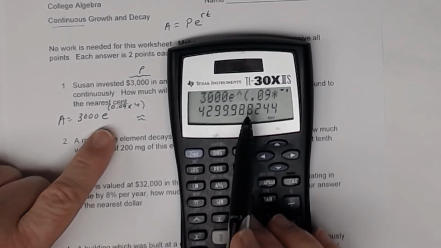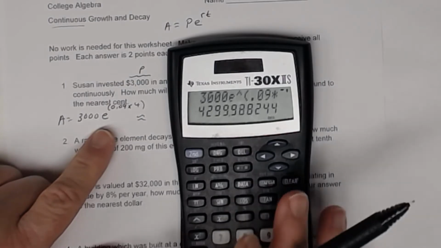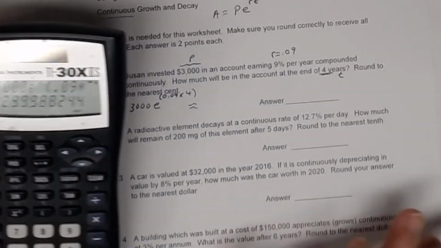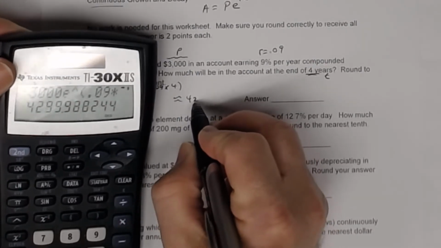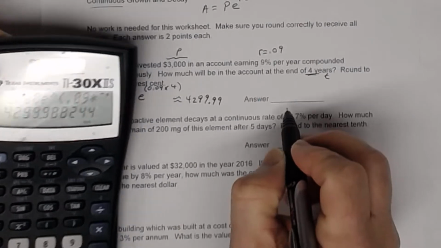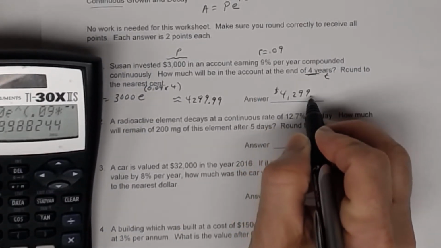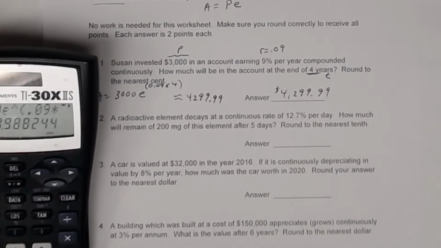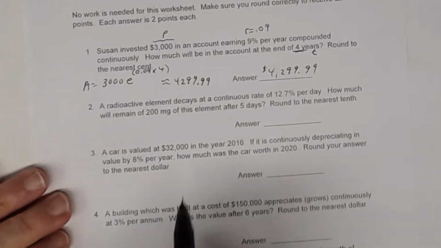Since that is 8, which is greater than 5, I've got to add 1 to the 8. And so the answer, to the nearest cent, will be $4,299.99. All right, so that's the answer.